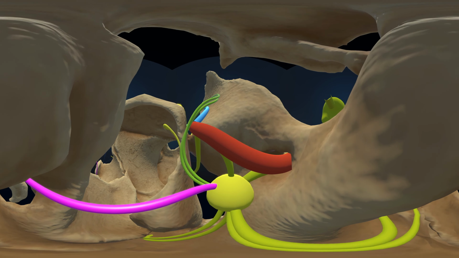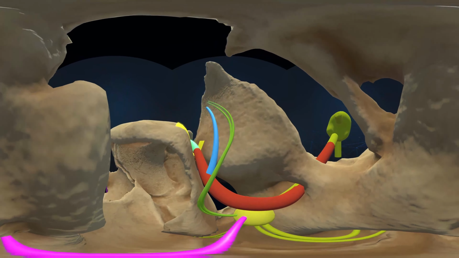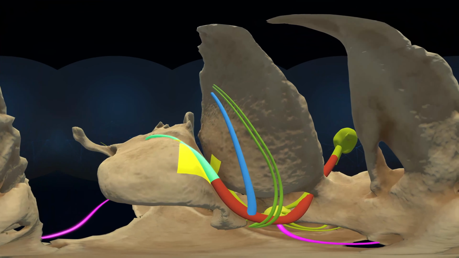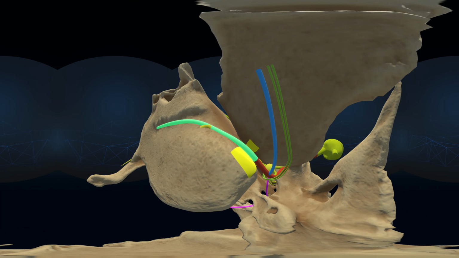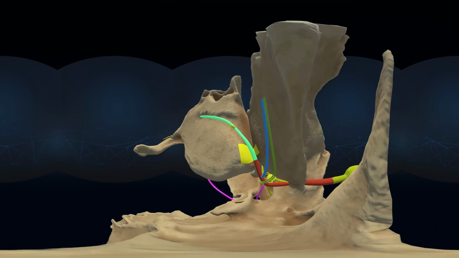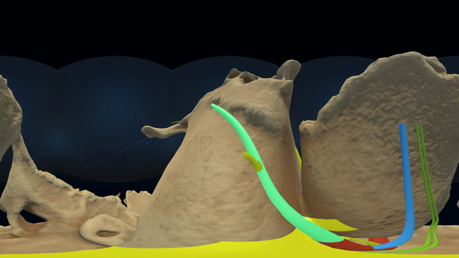As briefly mentioned earlier, the infraorbital nerve, shown in light green, is the anterior continuation of the maxillary nerve, or V2, that exits the pterygopalatine fossa through the inferior orbital fissure. Initially, the infraorbital nerve is located in the infraorbital groove in the floor of the orbit.